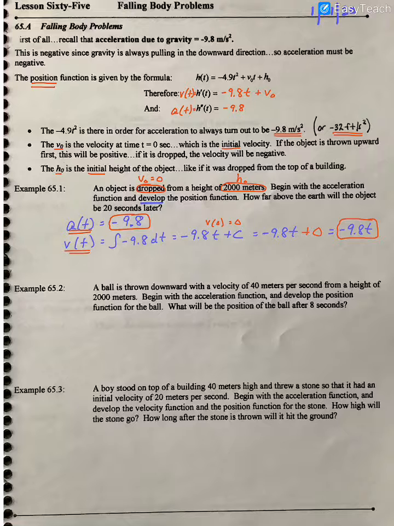After velocity, we can find position, which is what I'm going to call h of t. H of t, of course, is going to be the integral of negative 9.8 t dt. The integral of negative 9.8 t: add 1 to your power, divide by 2. So negative 9.8 divided by 2 t squared, and then, of course, plus c. Well, negative 9.8 divided by 2 is going to be negative 4.9 t squared plus c.